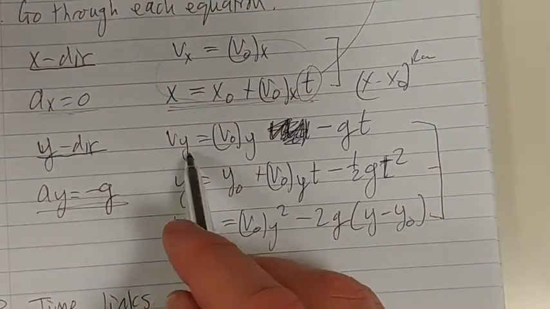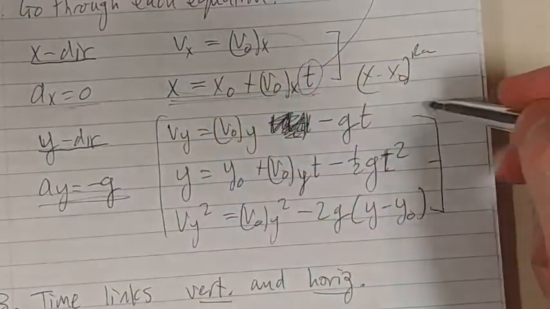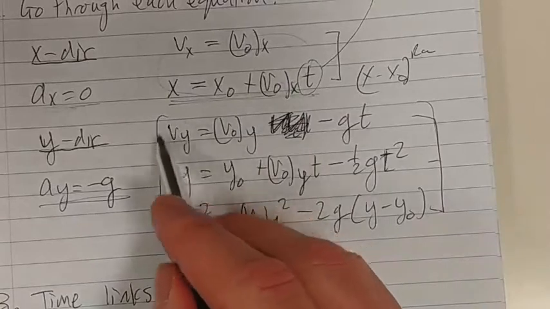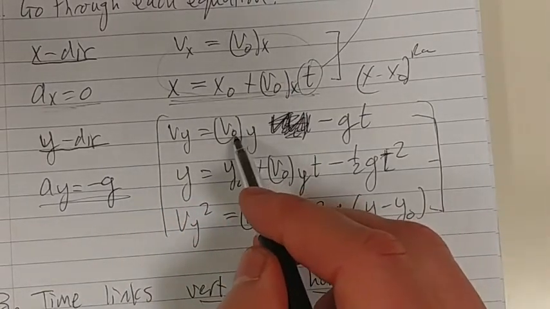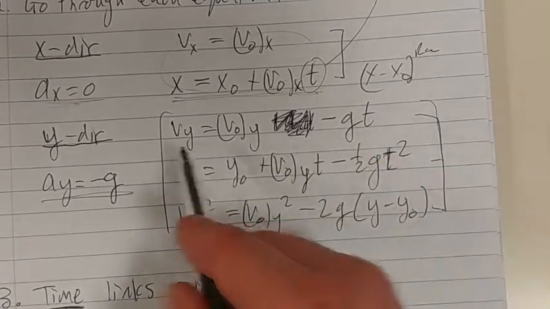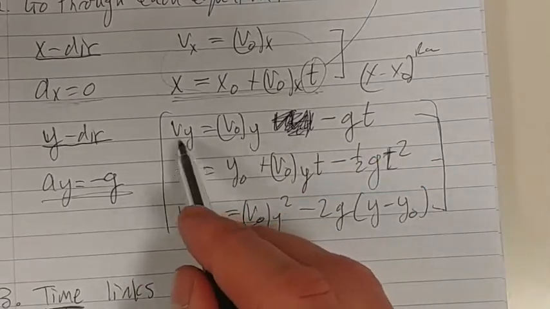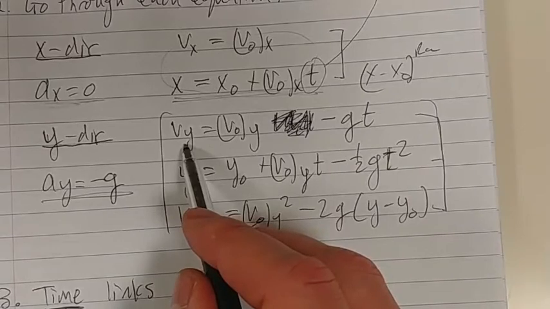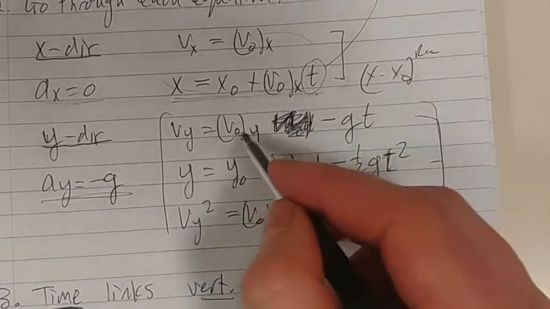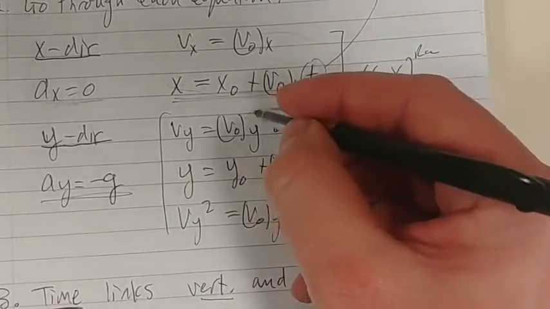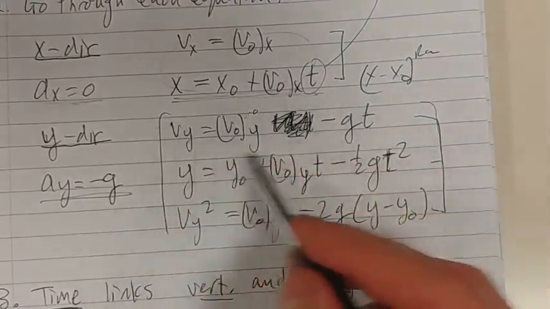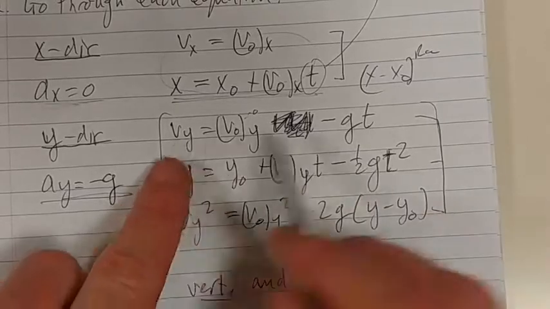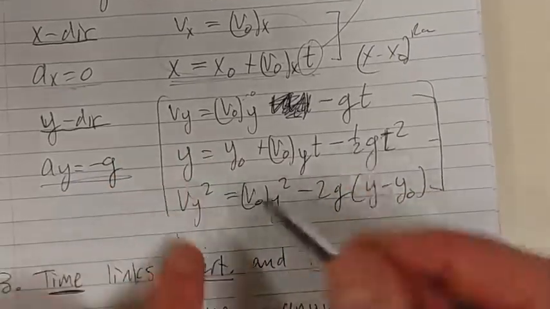Vy, now we're moving to the vertical. These are the vertical equations. V final in the y direction is Vy original in the y direction minus gt. Does this help me? Do I have Vy final? I don't have Vy final. My Vy initial, I do have. That's 0. Do I have t? No, I don't have t. But will this help me? It doesn't look like it'll really help me. I've got two unknowns. Let's move on to the next one.